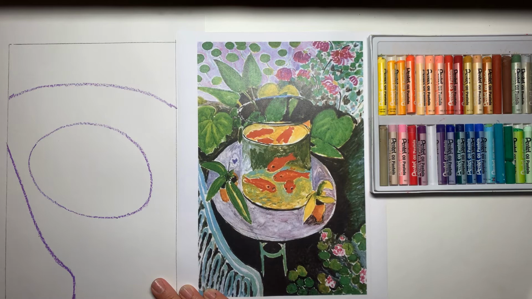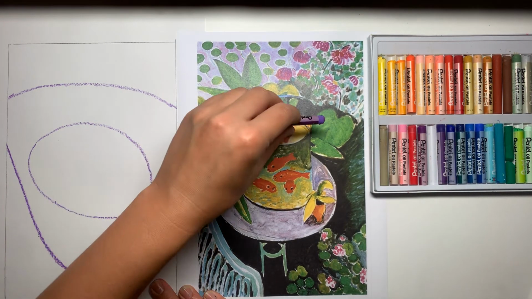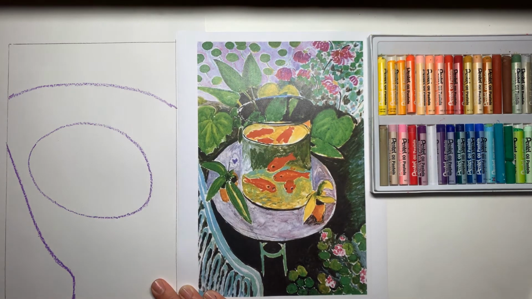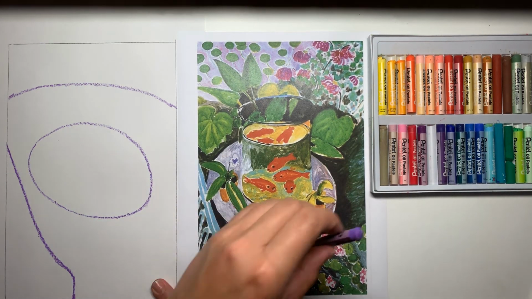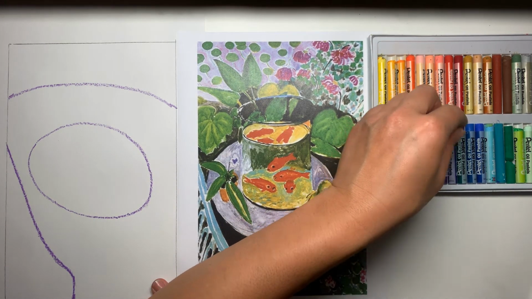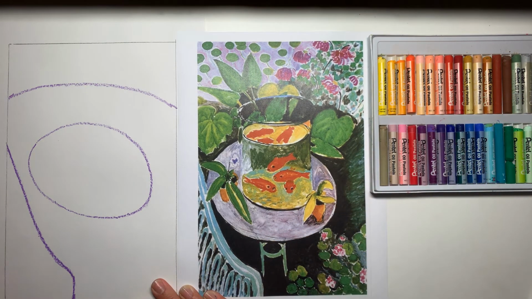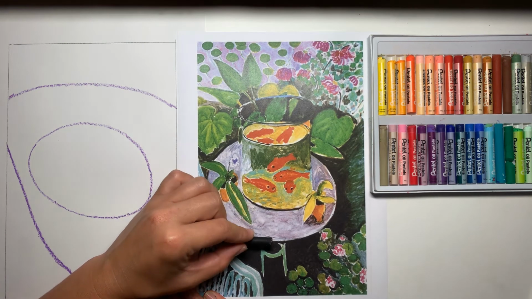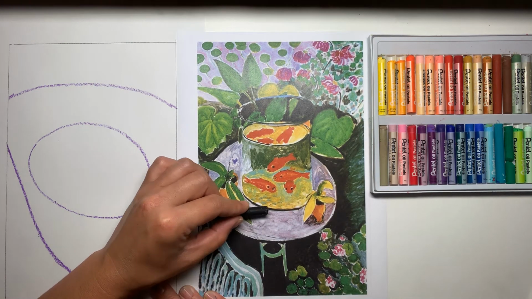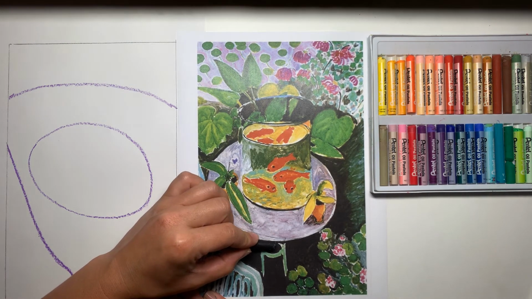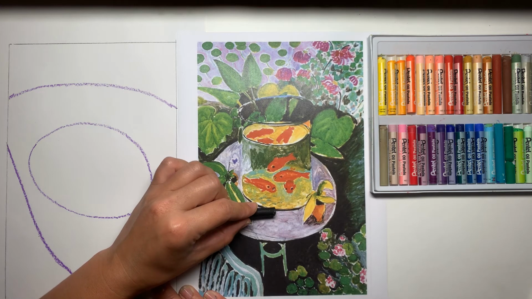Okay, so now I'm just going to start to lay in the other elements. So I see a really dark outline around the goldfish bowl. So I'm gonna go ahead and put my oil pastel back. I'm gonna grab some black. Now I want you to look at the negative space. So negative space is the space in between the edge of the table and the beginning of our fish bowl.